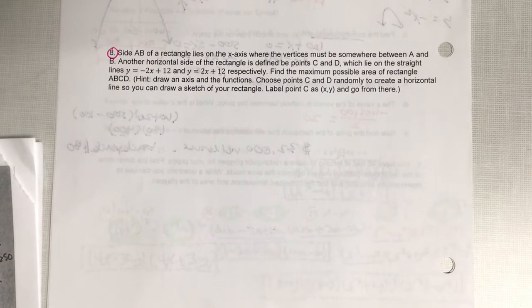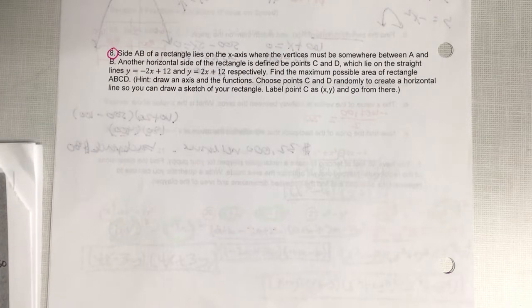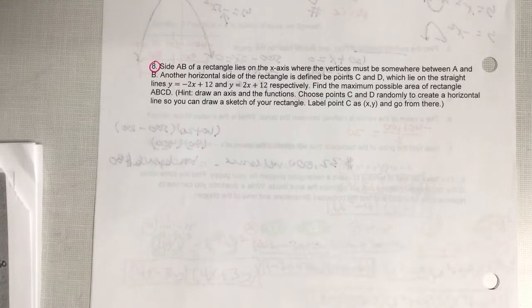Okay, let's read. Side AB of a rectangle lies on the x-axis where the vertices must be somewhere between A and B. Another horizontal side of the rectangle is defined by points C and D, which lie on the straight lines y equals negative 2x plus 12 and y equals 2x plus 12 respectively. Find the maximum possible area of rectangle ABCD.